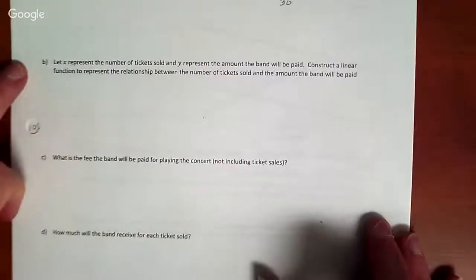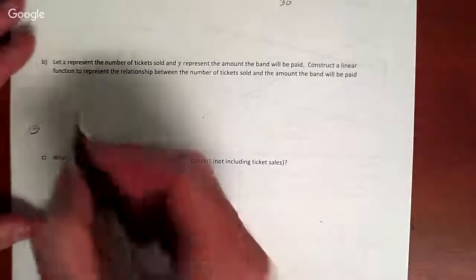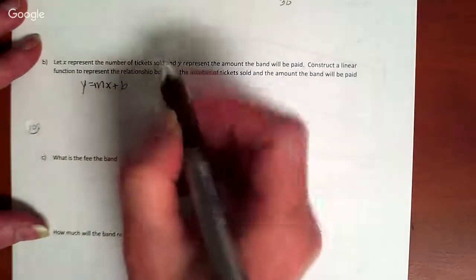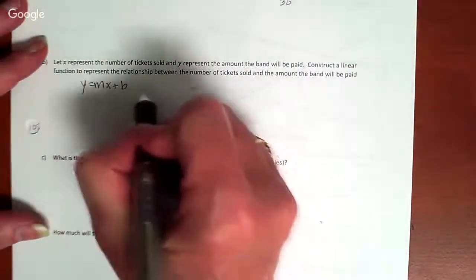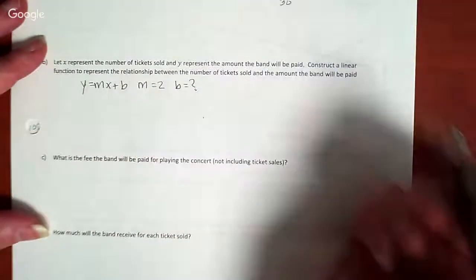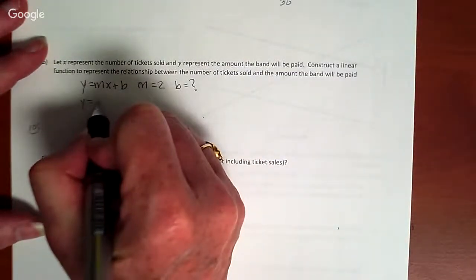So the next thing that we have here is it says, let x represent the number of tickets sold and y represent the amount the band will be paid. Construct a linear function to represent the relationship between the number of tickets sold and the amount the band will be paid. So let's start with y equals mx plus b. Well, we have our slope, which is 2. We need to find what our b is.